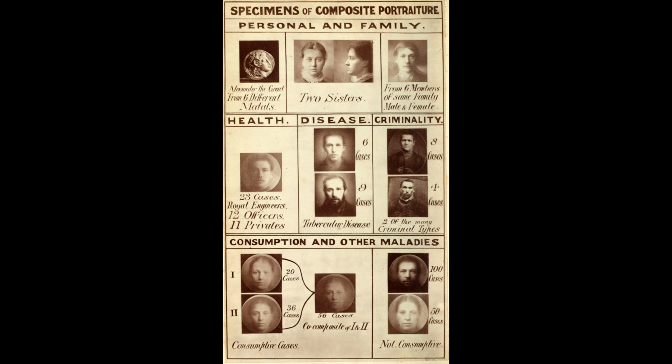These faces were real people, the criminal, the soldier, the consumptive woman in her oval frame. They were photographed, averaged, and erased into a type. Galton's great mistake was forgetting that.